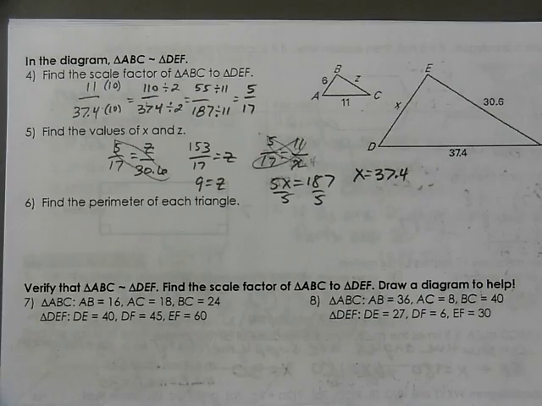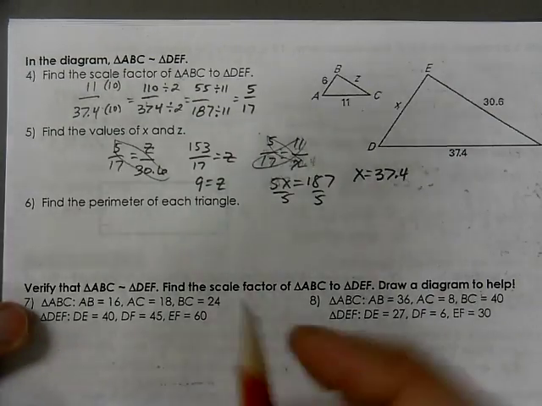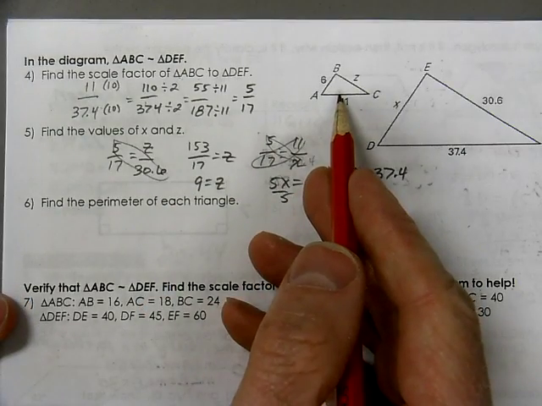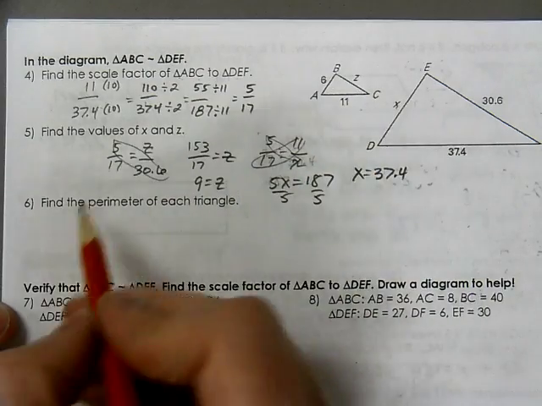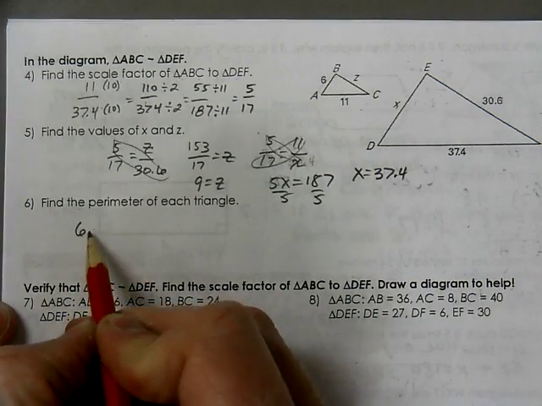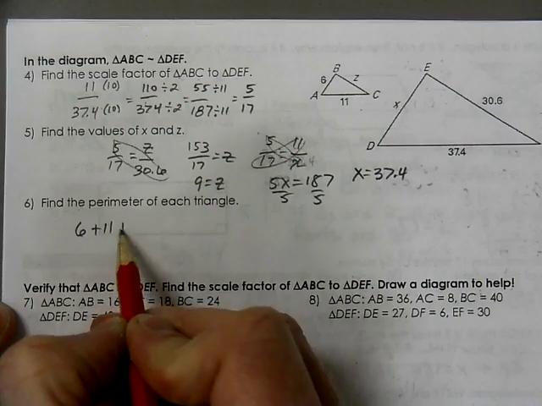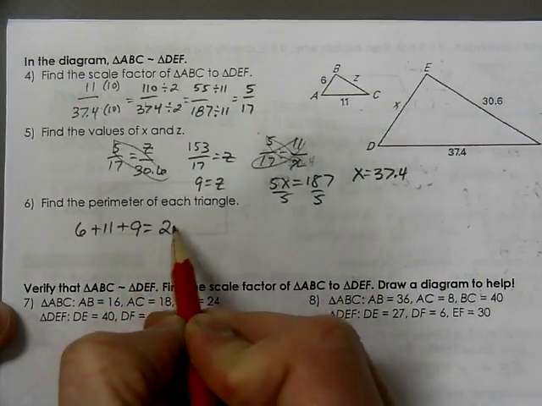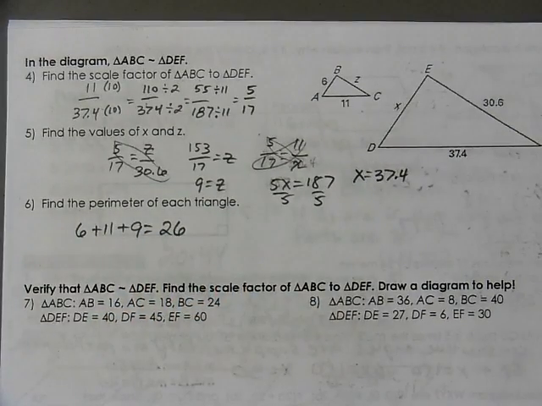Okay, the perimeter of each triangle. Well, it's a little bit easier to work with our triangle here. So we have 6 plus 11 plus 9, which adds up to be 26.